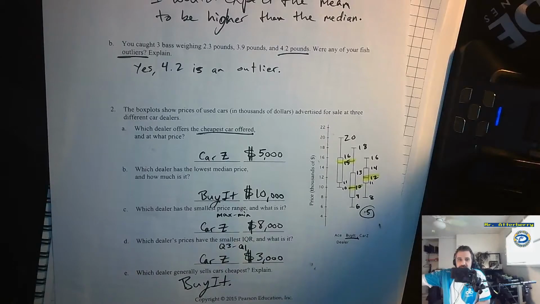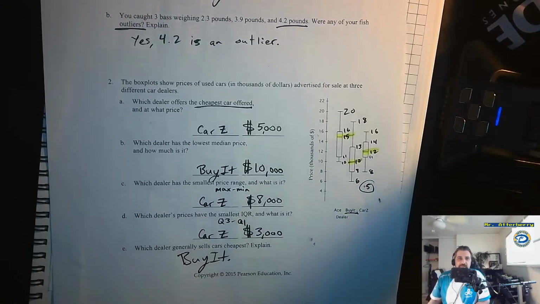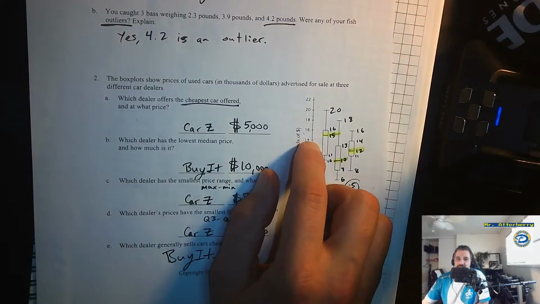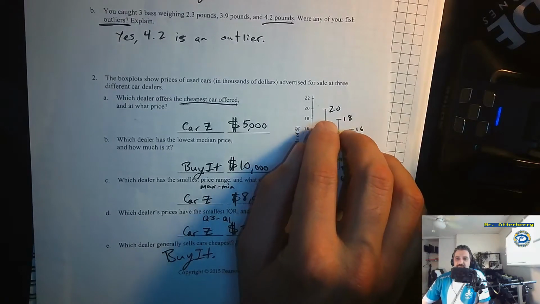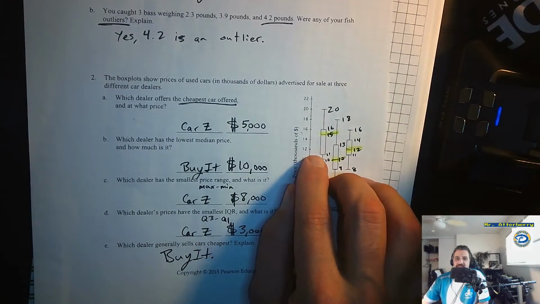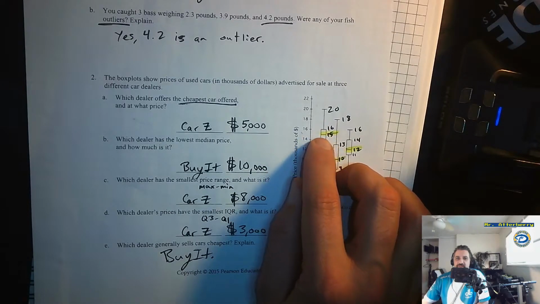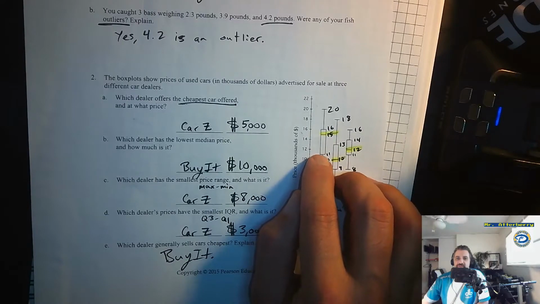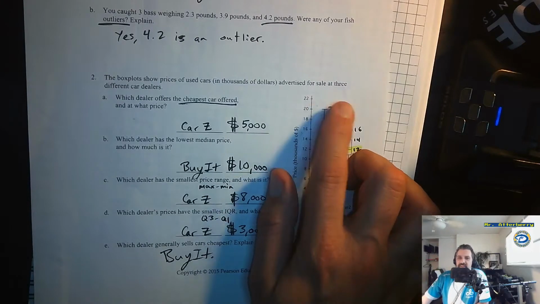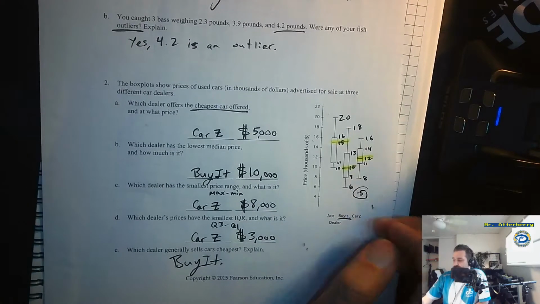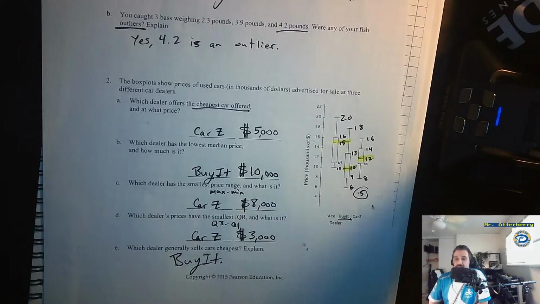So here it is for question 2. It says, box plots show prices of used cars in thousands of dollars advertised for sale at 3 different car dealers. Which dealer offers the cheapest car offered at what price? So I would recommend take a moment and fill in all those numbers wherever you see those points. There's the maxes, the very bottom is the min. The outside edges of your rectangles are your third quartile and first quartile, the middle bar is your median. And any dots you see on the outside edges, those little dots usually, those are your outliers.